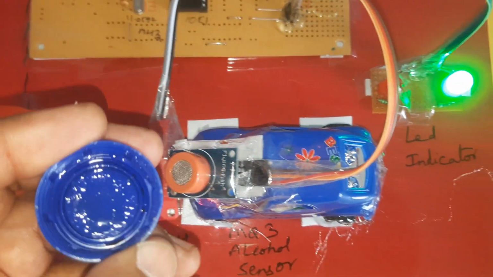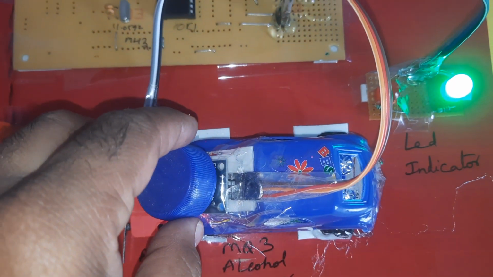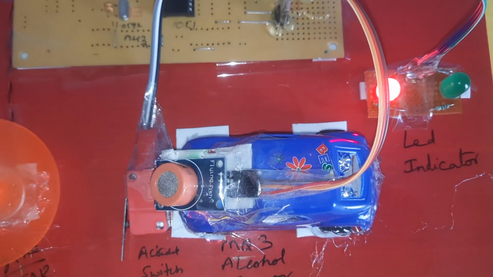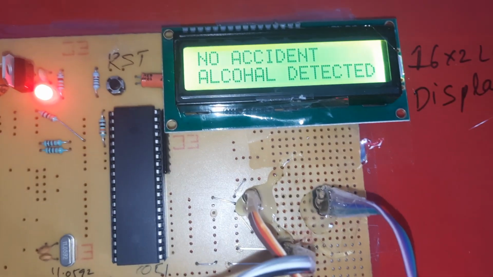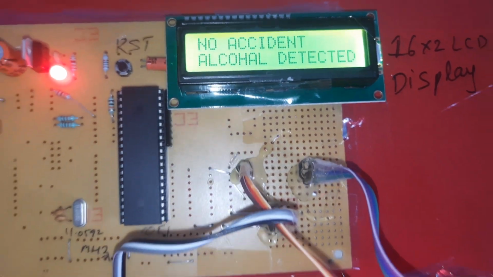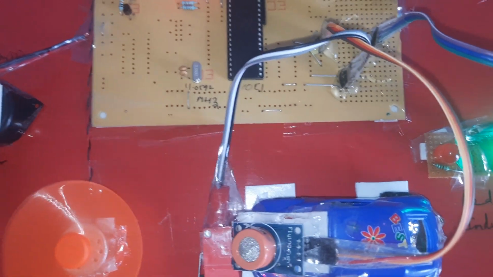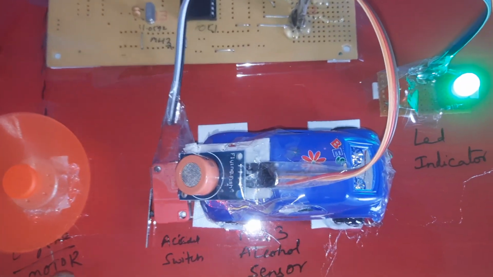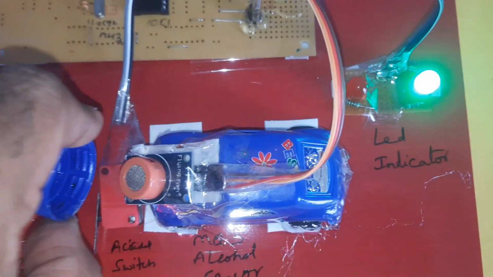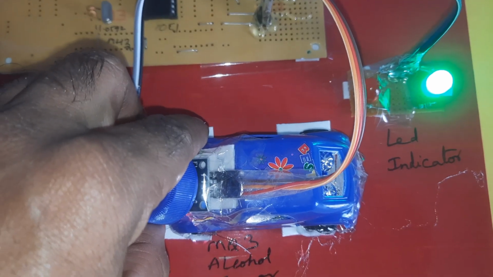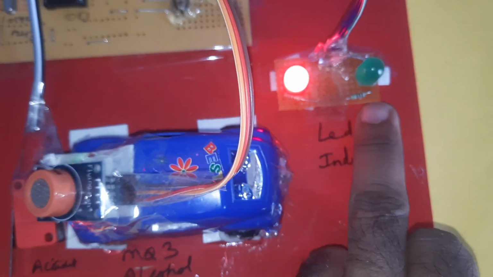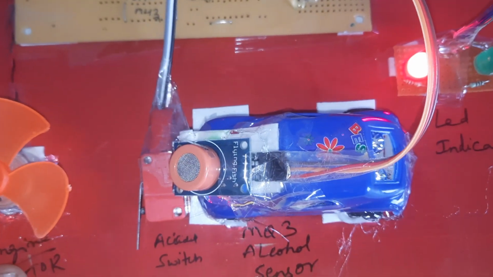If alcohol detected, red LED on, alarm on, fan off. So now alcohol detected. Green off, engine should be off.